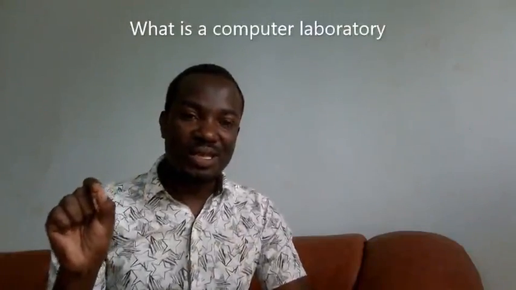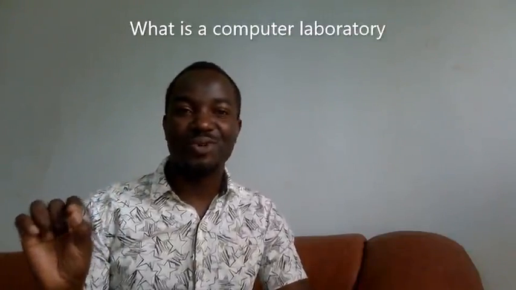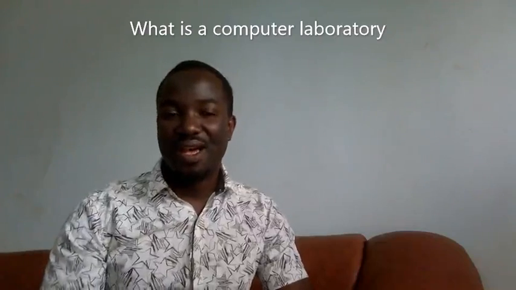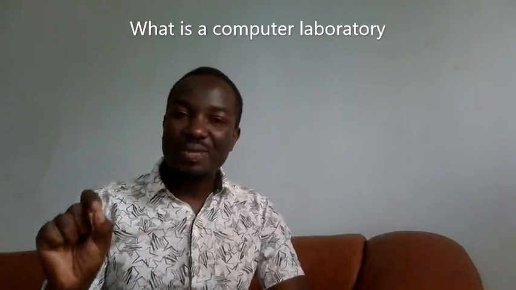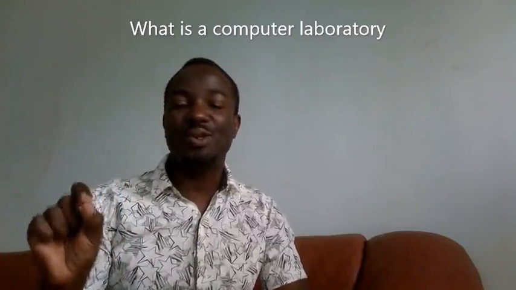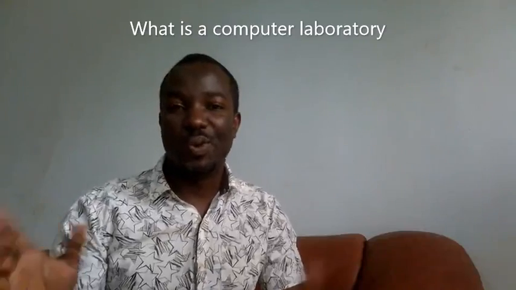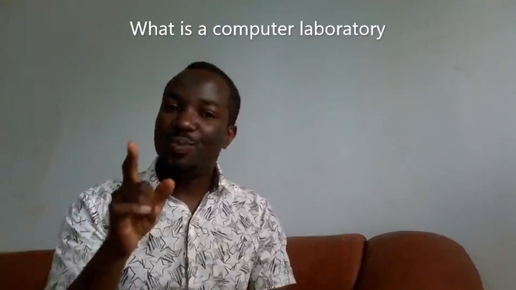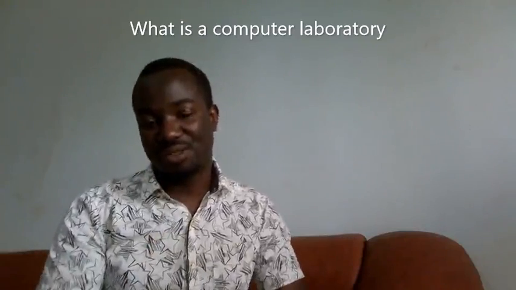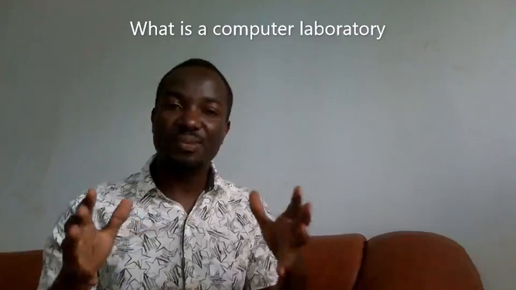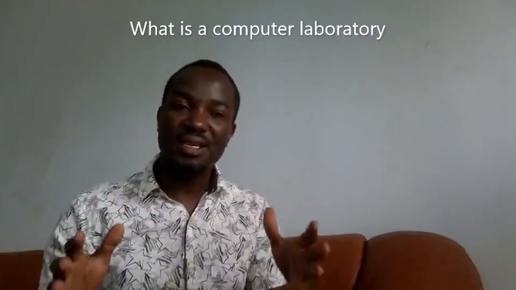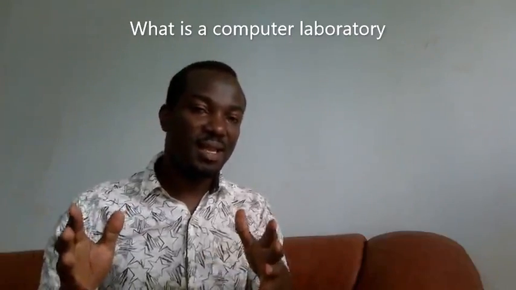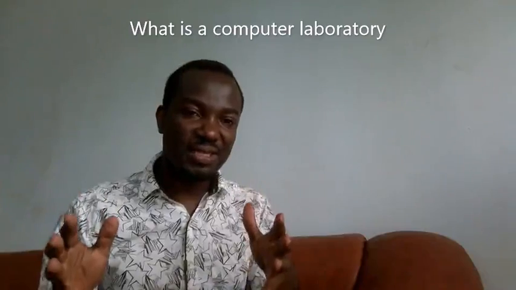I always want to clarify and remove some errors that I know are very common with you students. Some students call a computer laboratory a place or a room designed to keep computers. Now, that is a computer store, not a computer laboratory. So a computer laboratory is a special room designed for computer usage and research purposes.